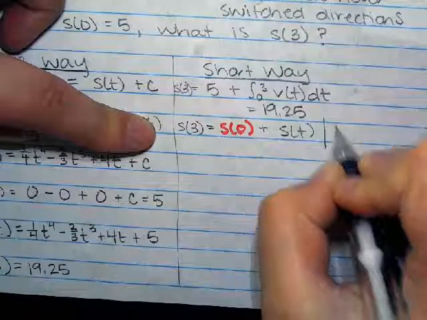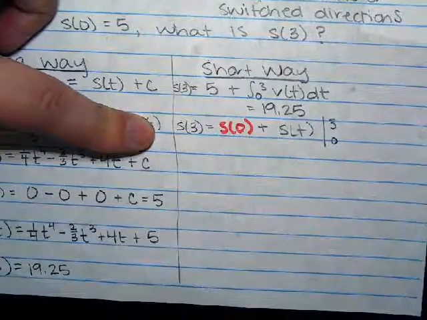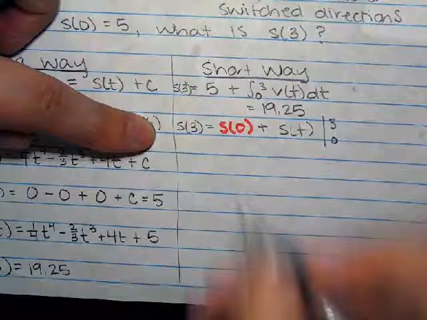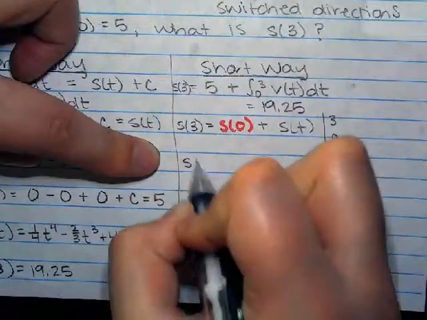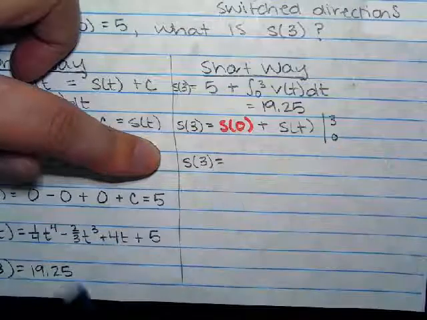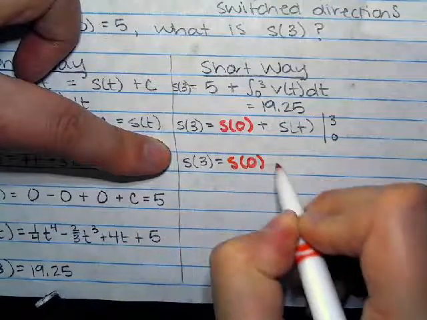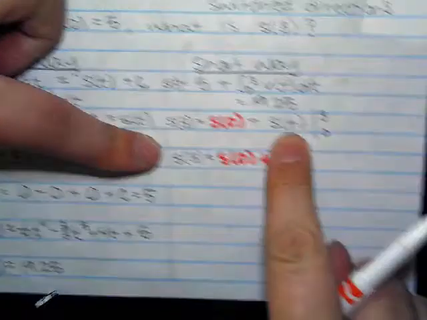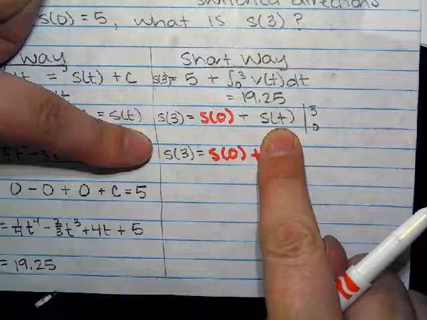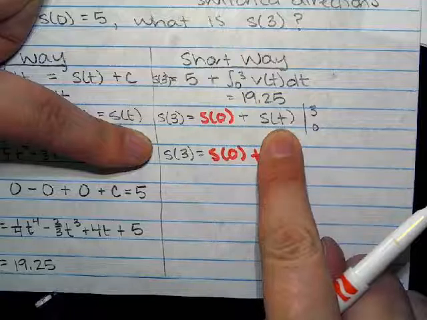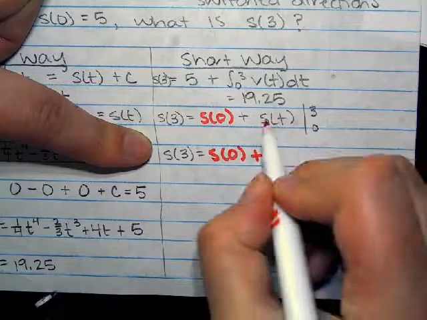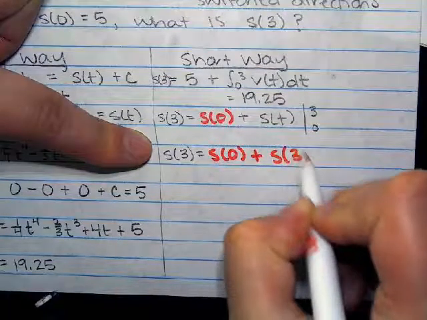Okay. So then we have s of 3 equals s of 0 plus, and then this, when we take that definite integral and evaluate it, this is s of 3 minus s of 0. Does that make sense?